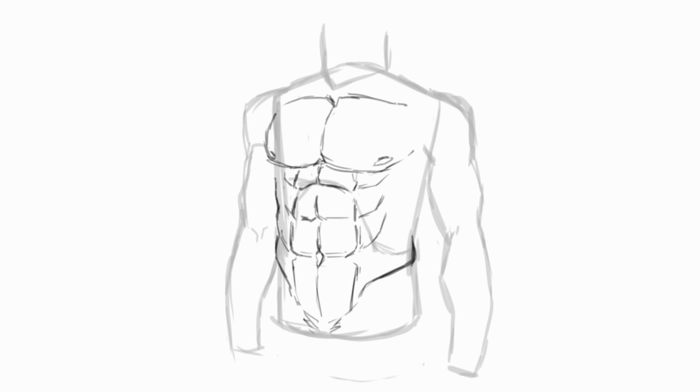So for the muscles that you're looking at directly, you can just have those lines to suggest the form of the obliques. The ones that you're not looking at directly, you want to have the profile of those muscles, you know, since you're looking at it from the side. You want to have the profiles of those muscles to follow the actual bulge of the oblique muscle.